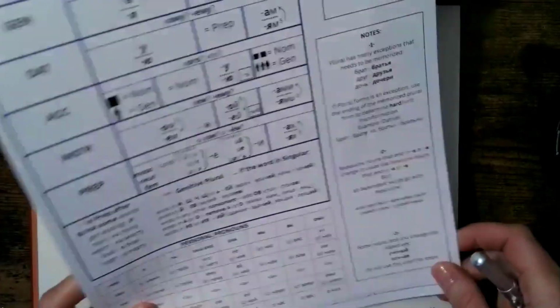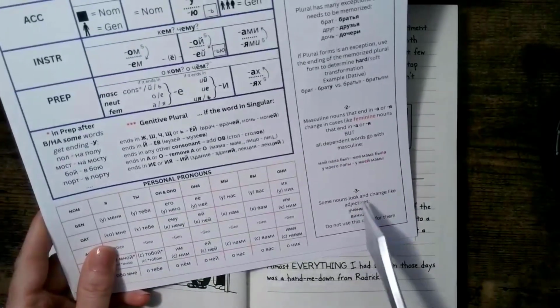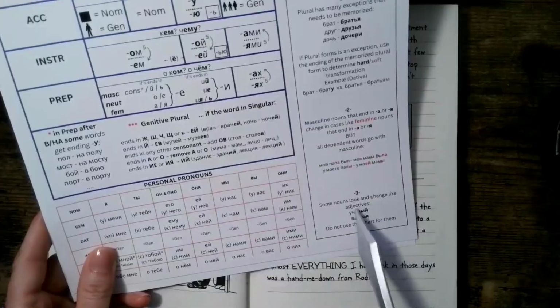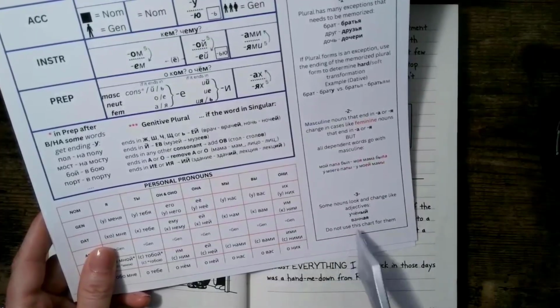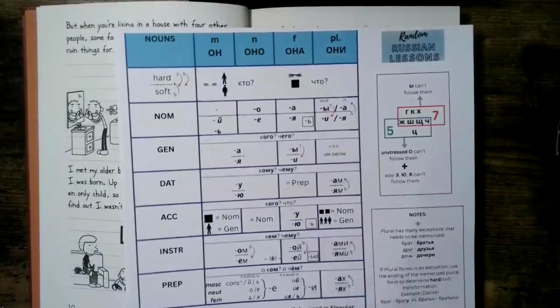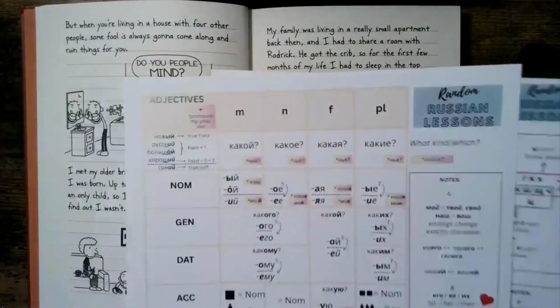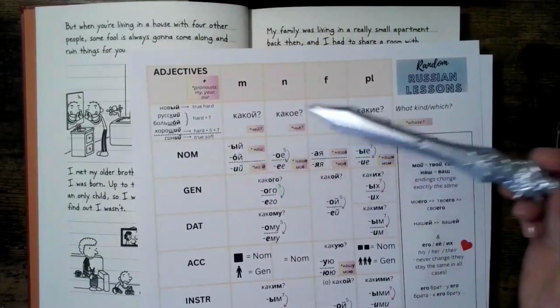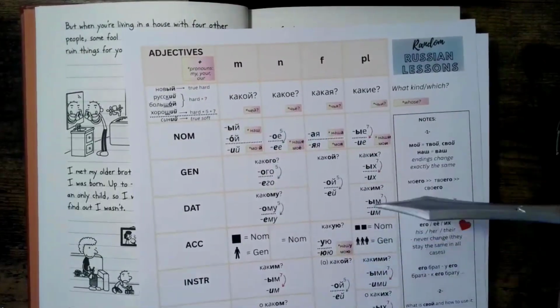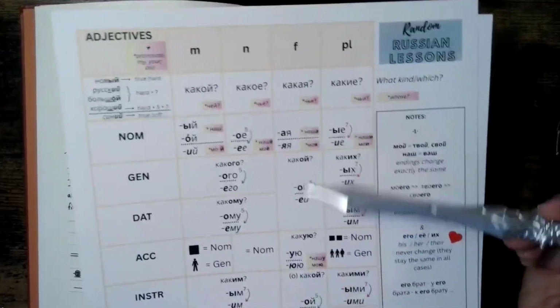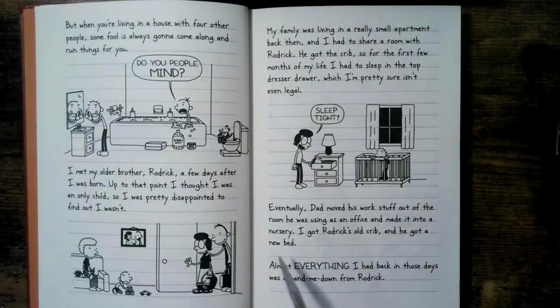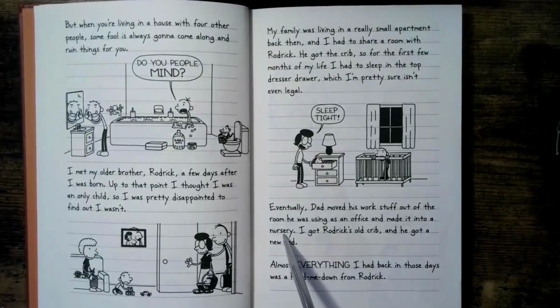So right here, I have a note that some nouns look and change like adjectives. For instance, ученый, ванная, do not use this chart for them. So even though conceptually it's a noun, they would still be changing like adjectives. For the word детская, we would be using these endings depending on what case we have here.